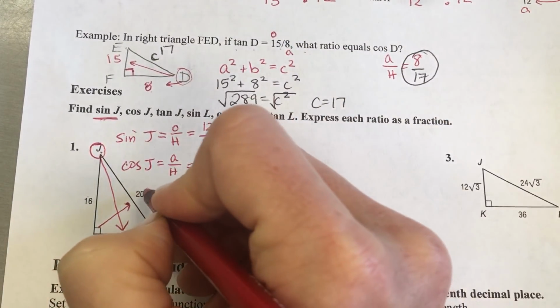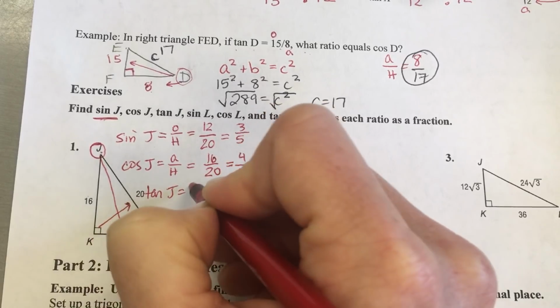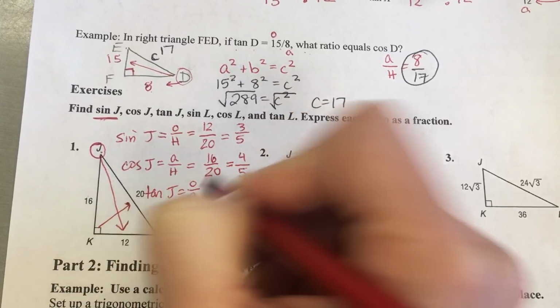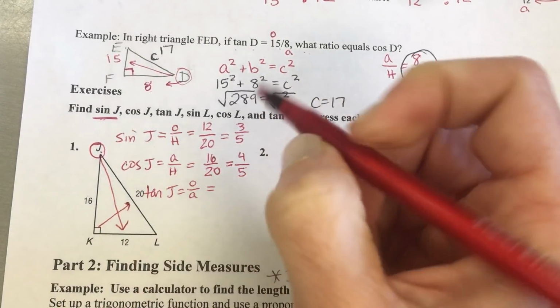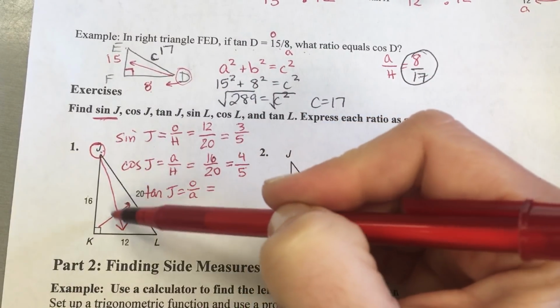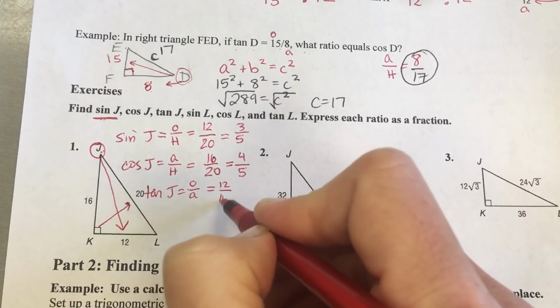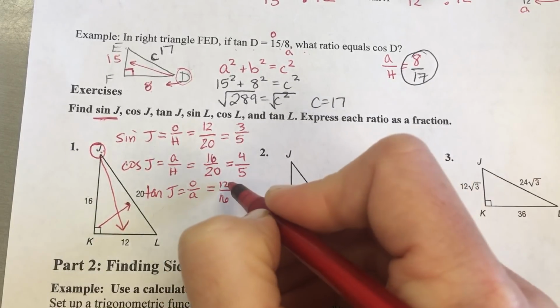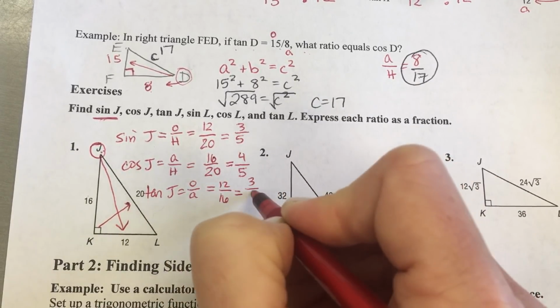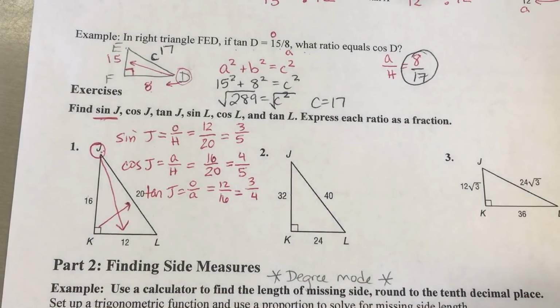All right, and tangent J. Tangent is opposite over adjacent. And so if I go to capital J, opposite is 12, and adjacent is 16. 4 goes into 12 3, 4 goes into 16 4, and again, you can use your calculator.